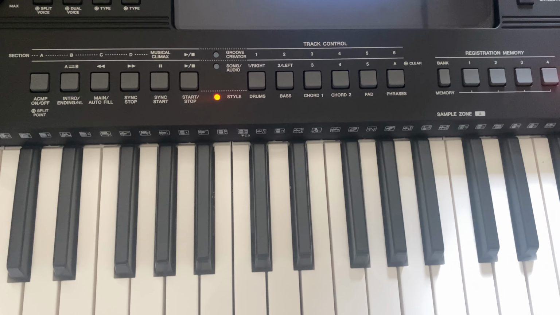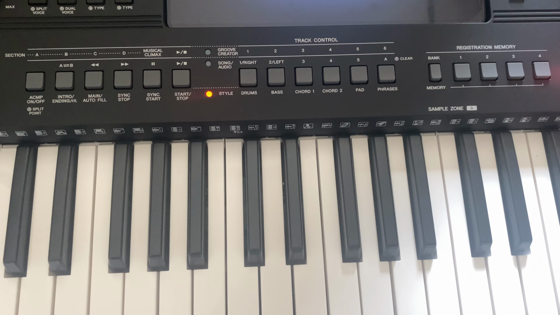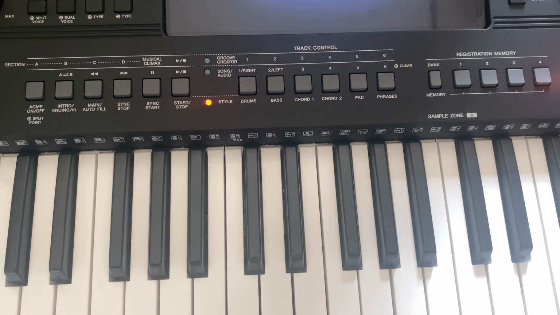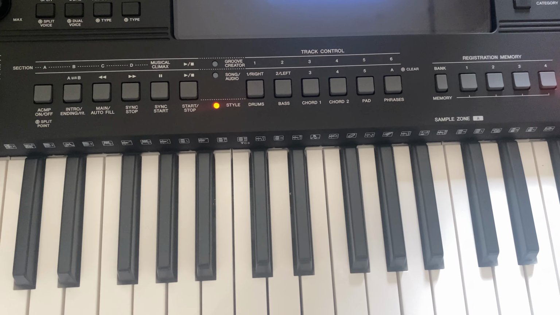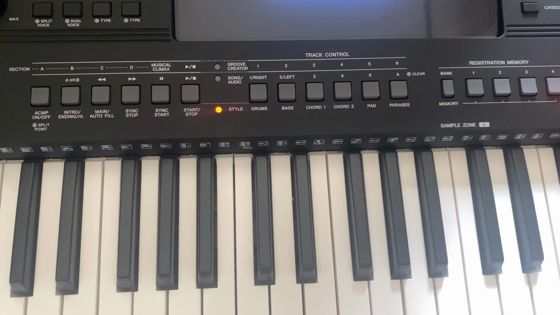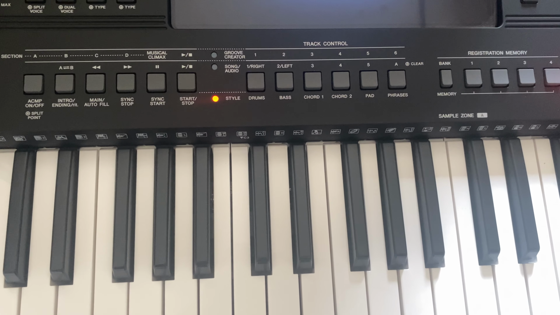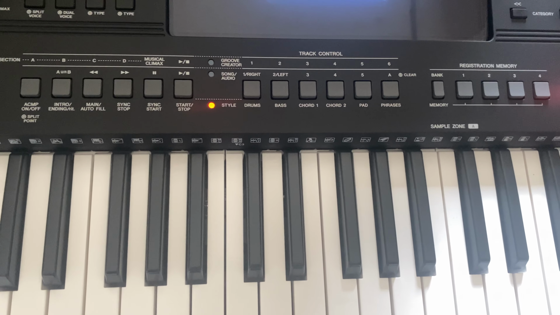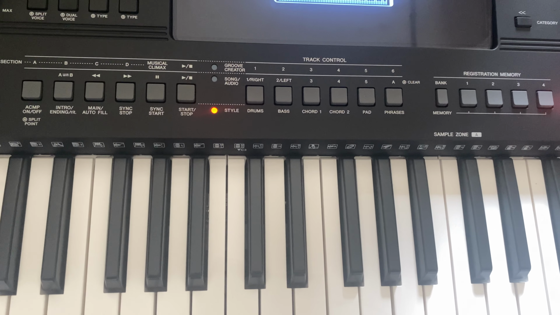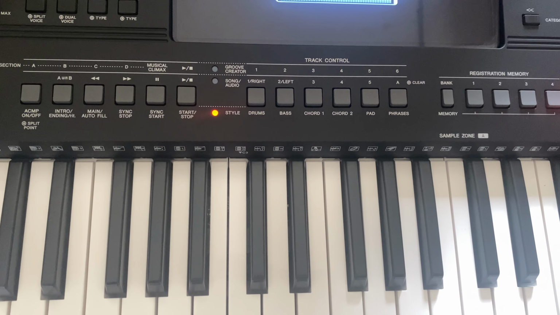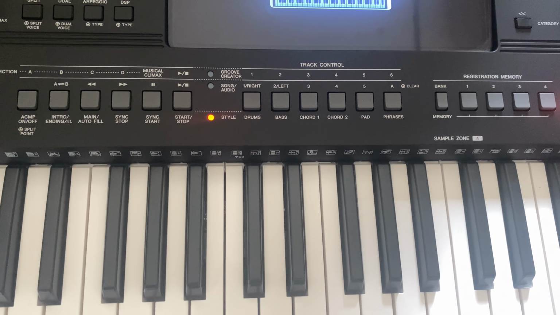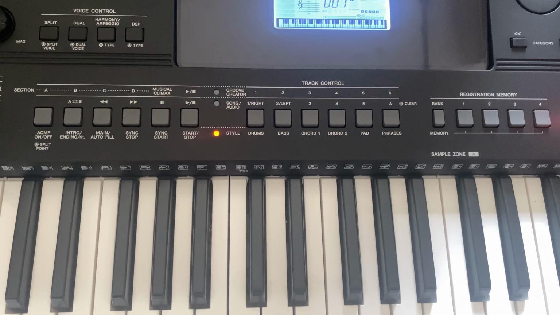You understand? The same idea. So for example, we have keyboards PSR-E443, PSR-E553, E463. Yes, all those Yamaha keyboards are similar to mine.